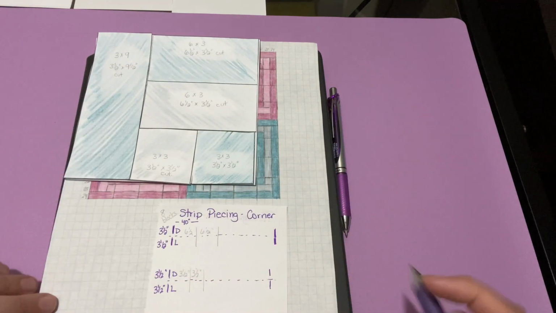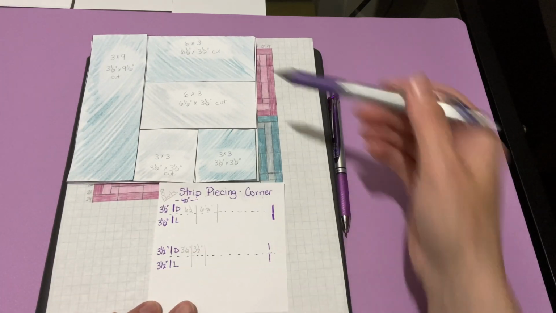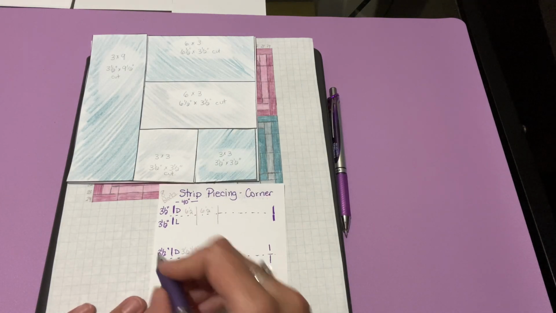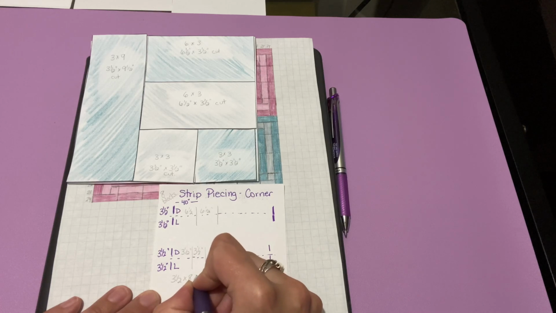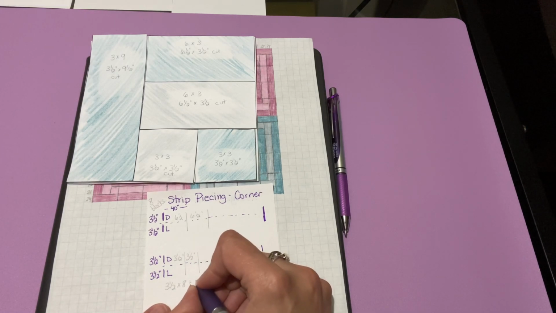And this is going to be where I figure out the number of strips necessary. So 8 blocks. And if I'm cutting these by 3.5 inches, so 3.5 times 8 is 24 plus 4 more, so 28.